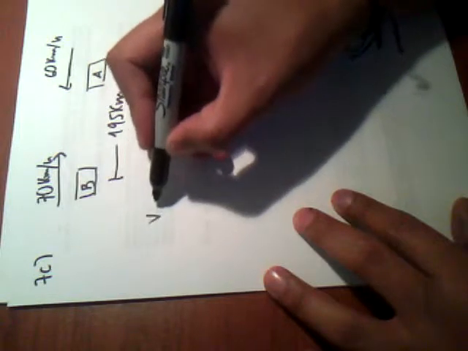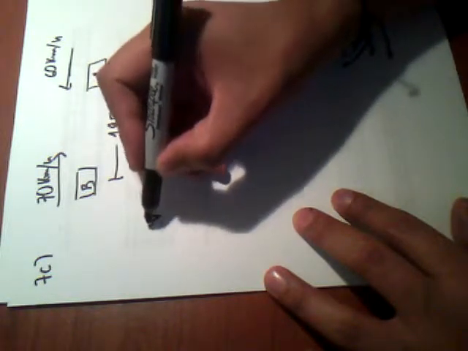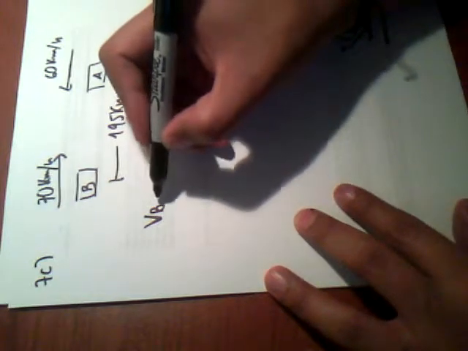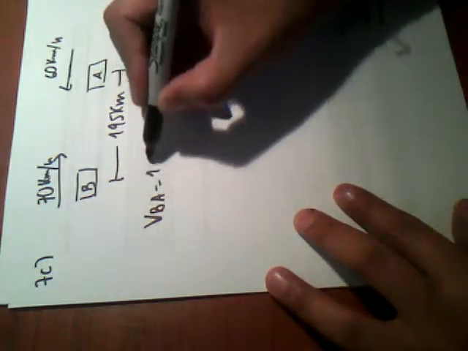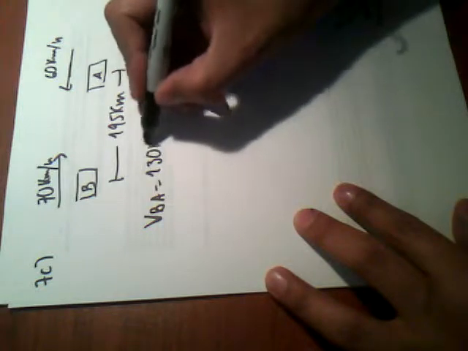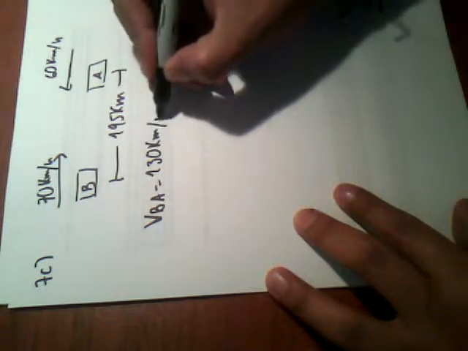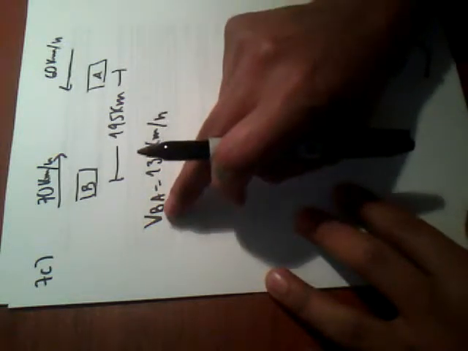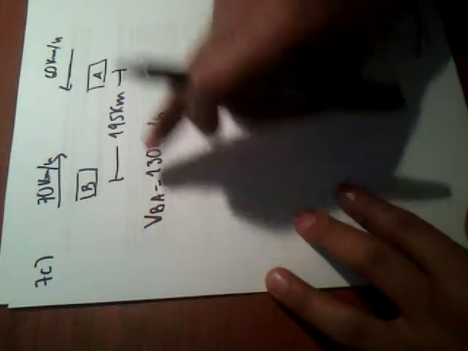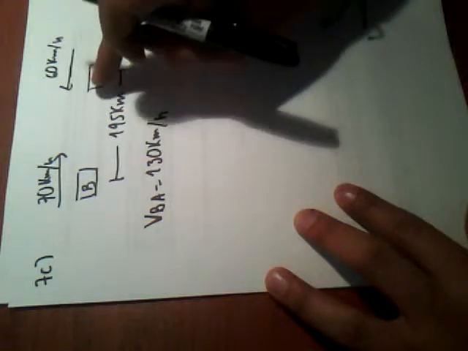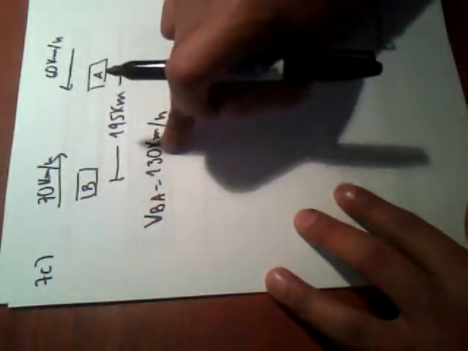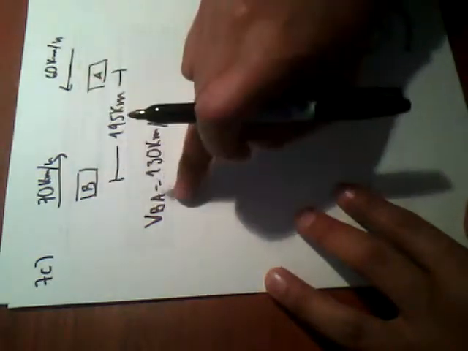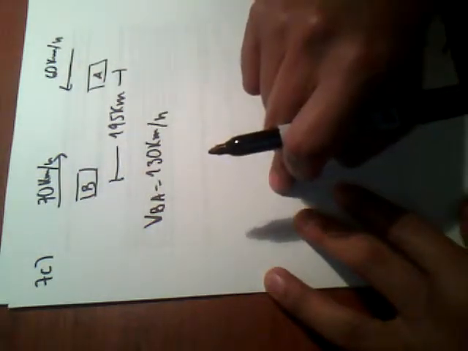So we start with what we found in the previous part. The velocity of train B relative to train A is 130 kilometers per hour. That means that the velocity that train B has when A sees it is 130. So according to this train, this one is approaching at a velocity of 130 kilometers per hour.